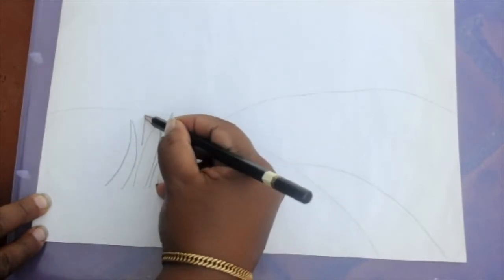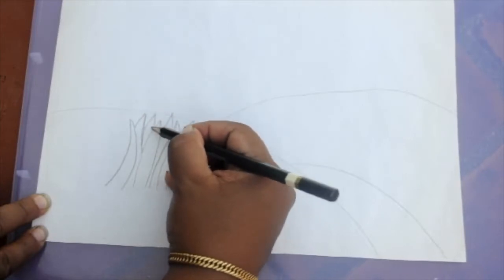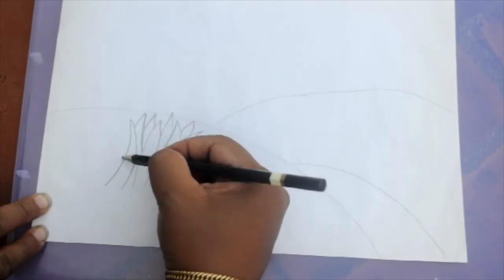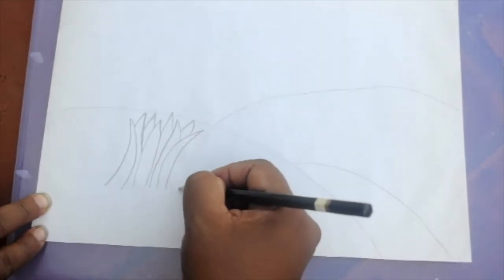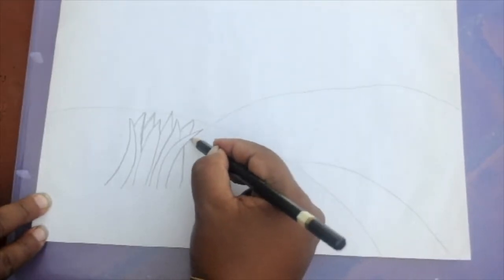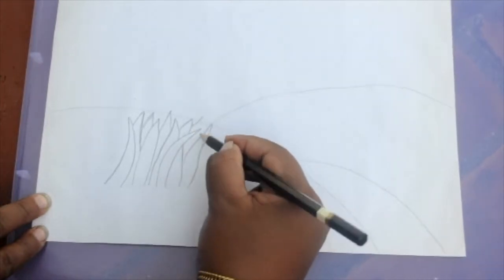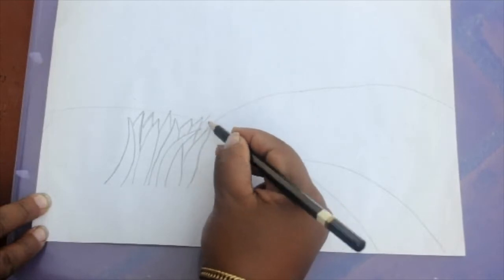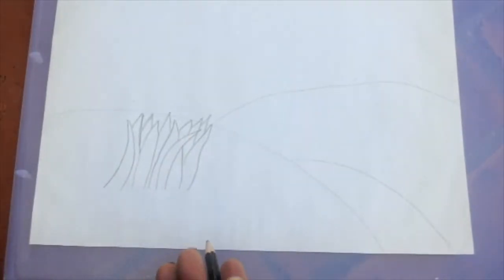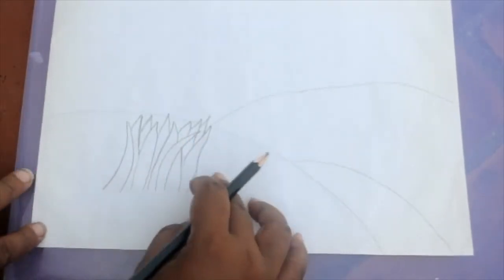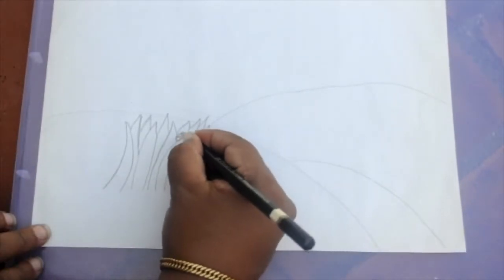So we are still using the lines that we practiced in the earlier session. We are just making curvy lines, like all these lines are gently curved lines, but when we put them together we get other shapes or elements. So you can keep extending this in both ways. And a set of grass doesn't only have grass, it also has some flowers. So let's go ahead and make a small flower over here.